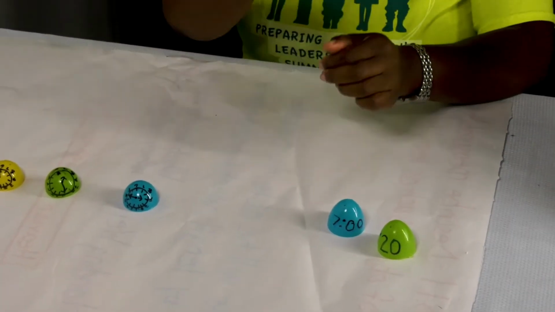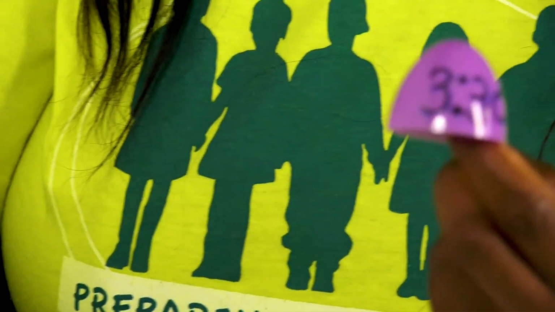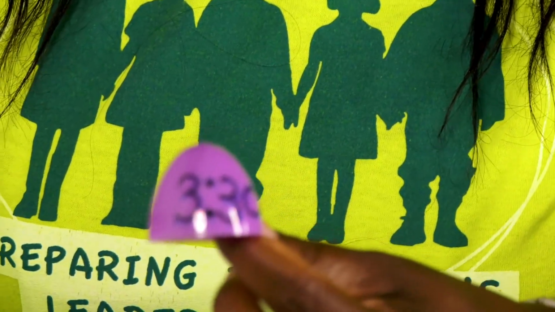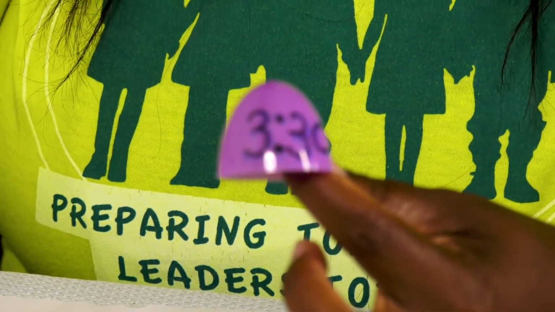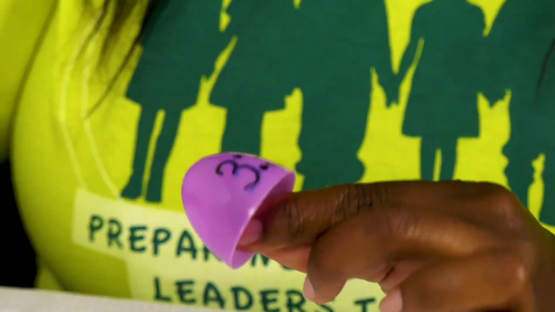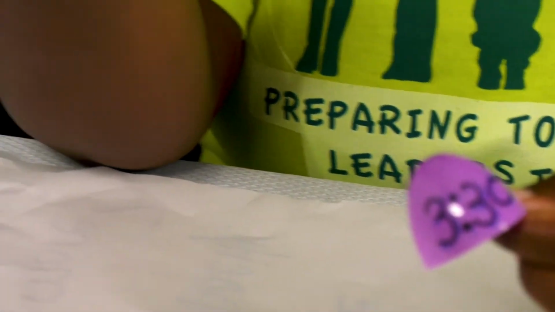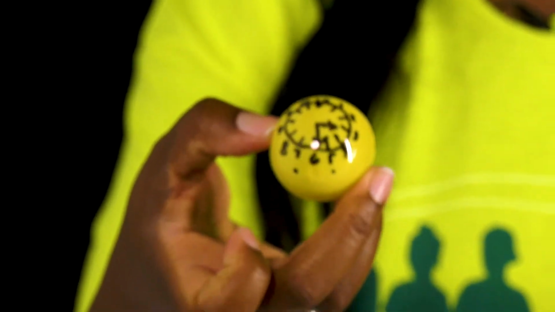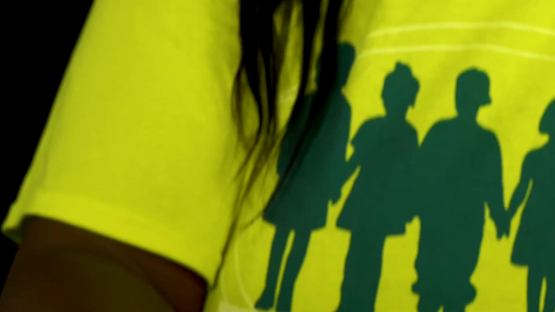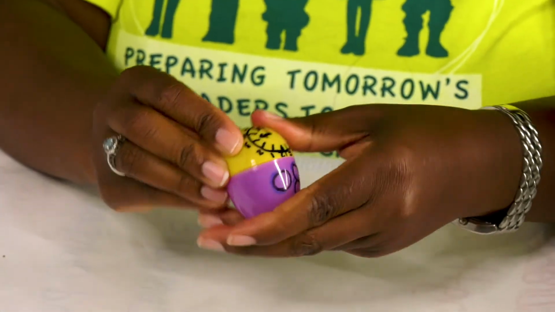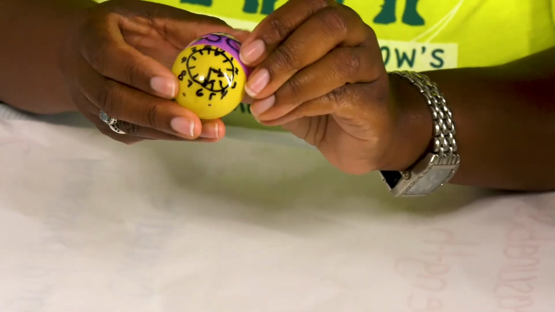Okay, let's do the next time. The next time says 3:30. All right, and this is the digital time. On the analog clock, you see where the shorthand is pointing to the 3 and the long hand is pointing towards the 6. That was upside down. The shorthand is pointing to the 3 and the long hand is pointing towards the 6. This is how 3:30 will look on the analog clock. And you would match it together and place it right there.